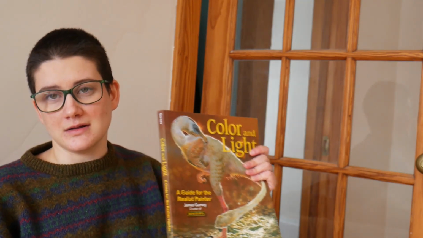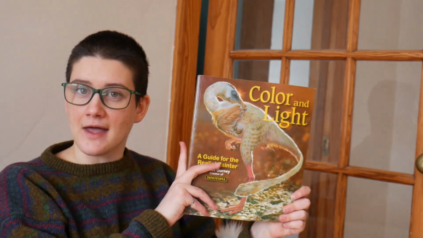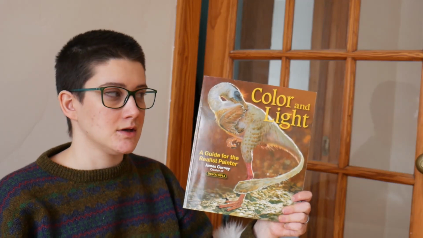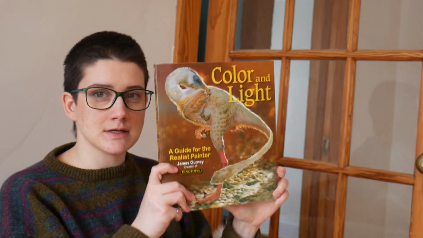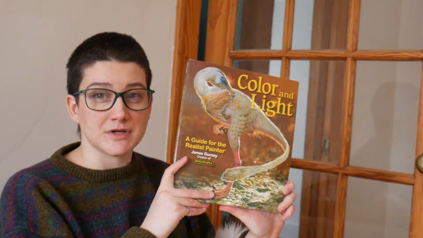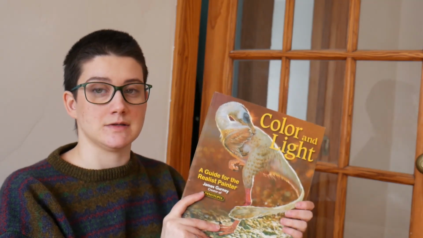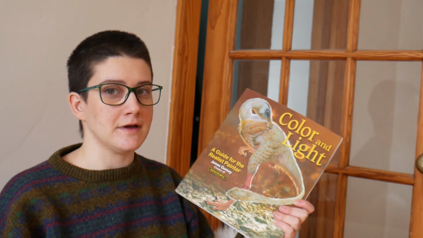And now, finally, we're getting to my very top art book. There's no question about that. That's Color and Light by James Gurney. I refer to this constantly. I think that it's useful not only for botanical artists or natural science artists, but really any artist can learn from this, whether you're doing portraits or fantasy art or what have you.